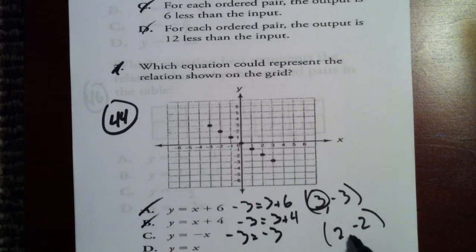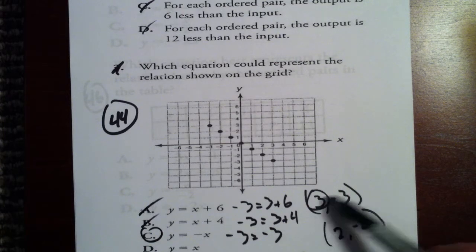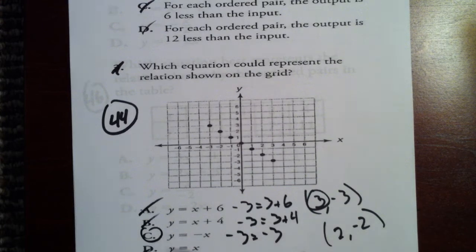So let's go ahead and plug this one in too, because it looks like C might be the right choice. Negative 2 equals negative 2. It looks like C might be a viable choice. And then y equals x. Well, obviously y does not equal x here, because this is 3 and this is negative 3, this is 2 and this is negative 2. So our choice is C.